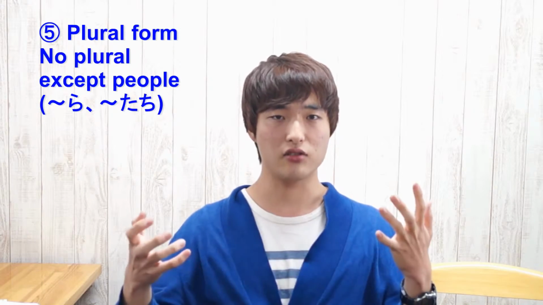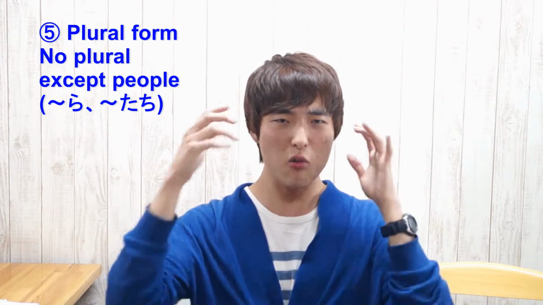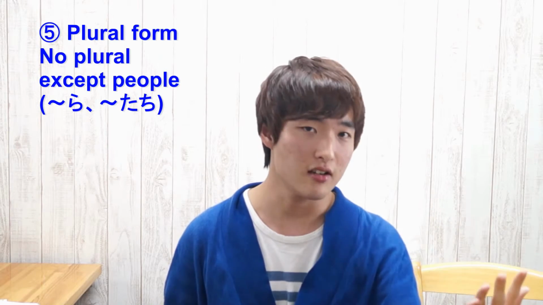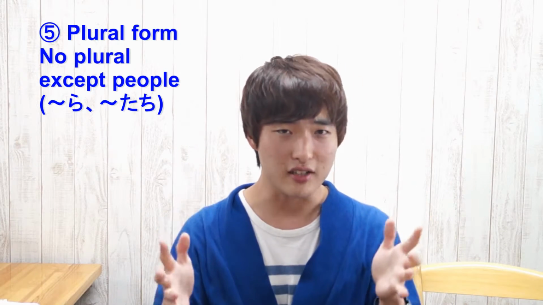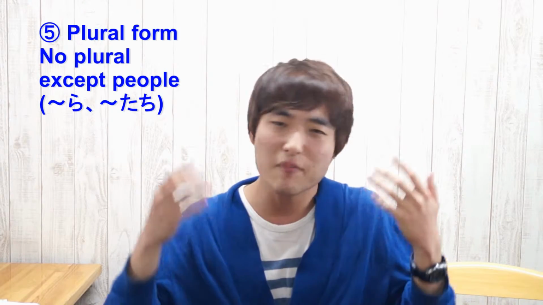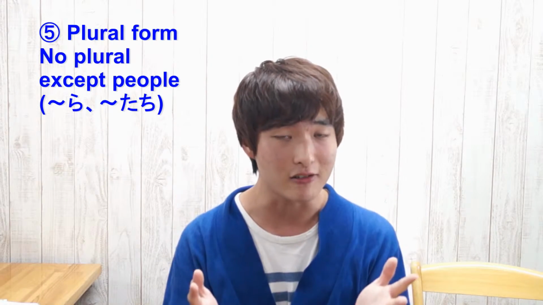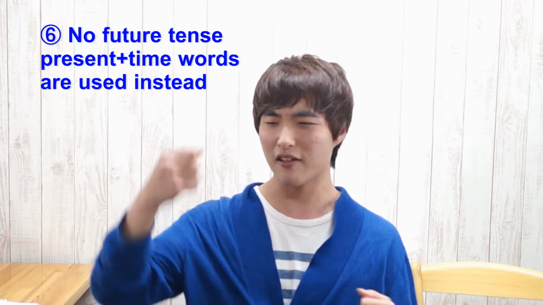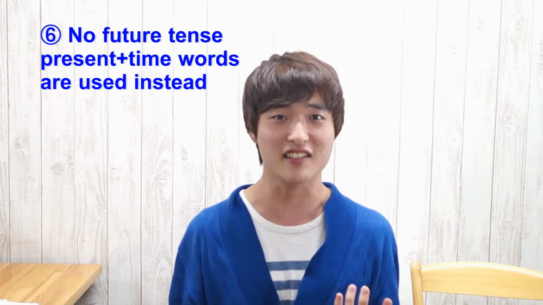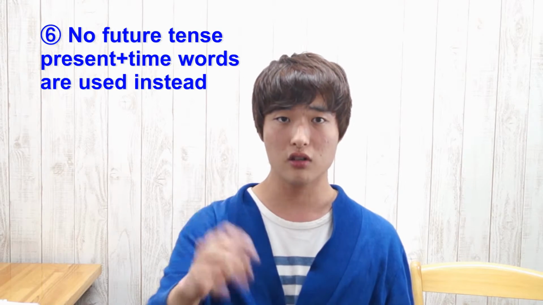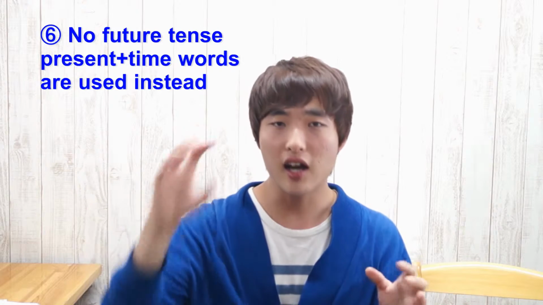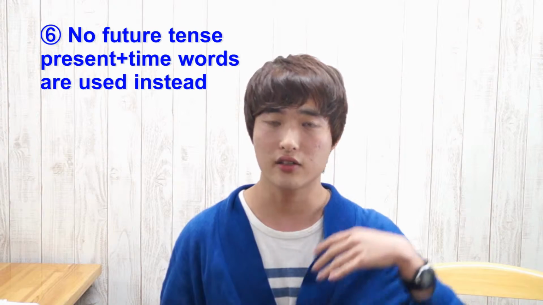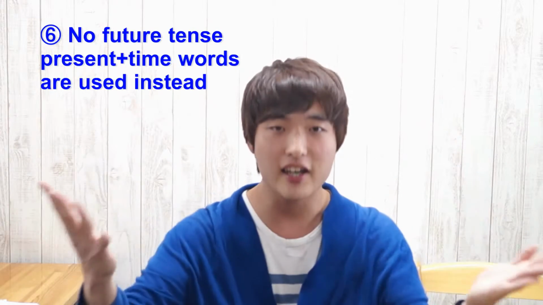Fifth is Japanese doesn't have plural forms. What? Now for people, you'll have to add da or tachi after the nouns, but for objects, you don't have these. So it might be difficult, but you'll have to figure this out according to the context. And sixth is Japanese doesn't have future tenses. Yes, it is, because Japanese uses present tense plus time reference words such as tomorrow, next week, next month, next Friday, and so on.